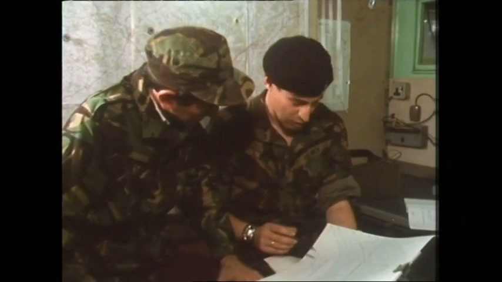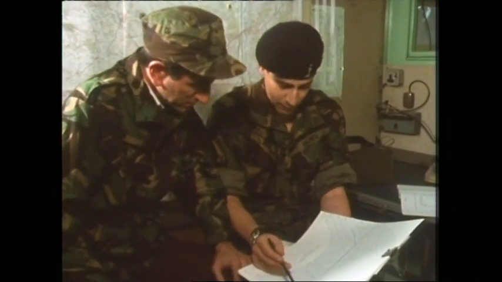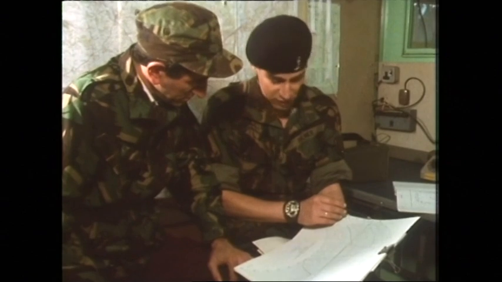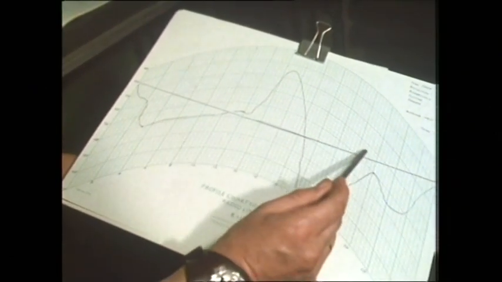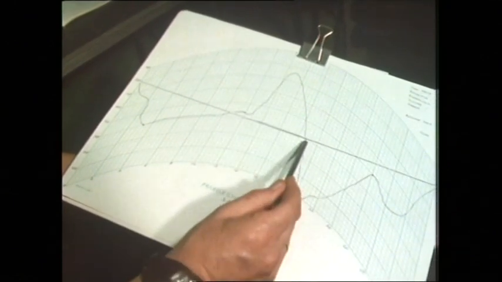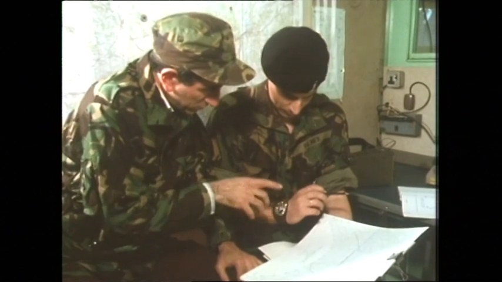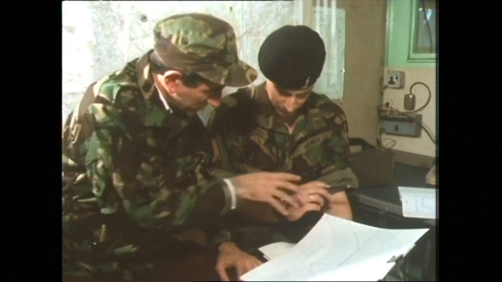As I said, we've used special paper, and this is where we are now. This is where we are transmitting to. And this is the actual radio line of sight between the transmitter and the receiver. And as you can see, it cuts through this peak here, which will be an obstruction, and therefore will cause the signal to suffer. Now, so far you've only drawn, you haven't done any computation. What do you do now with that?